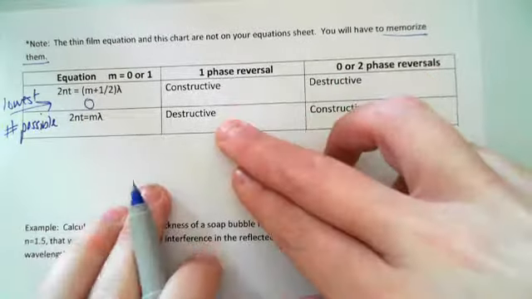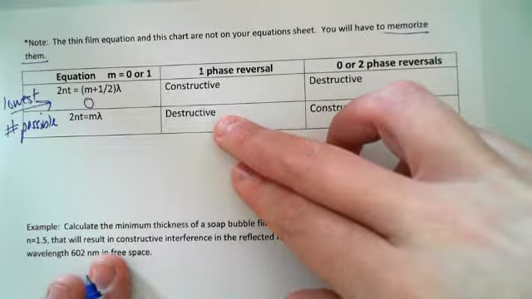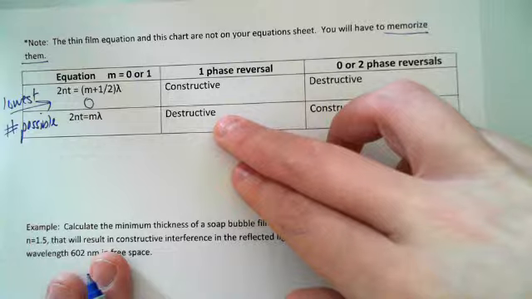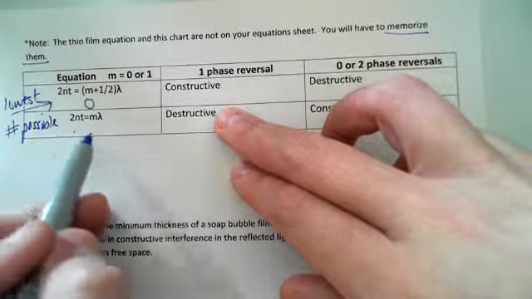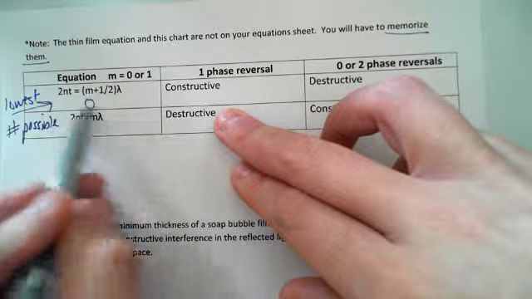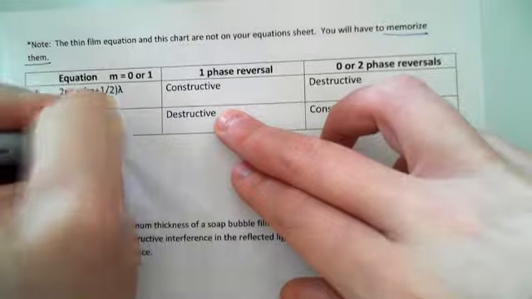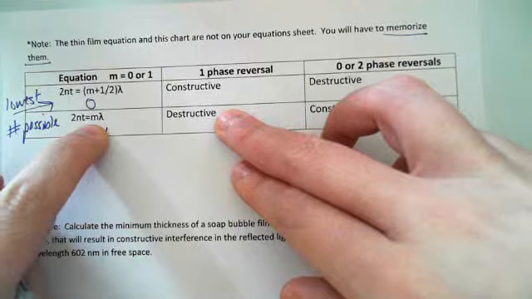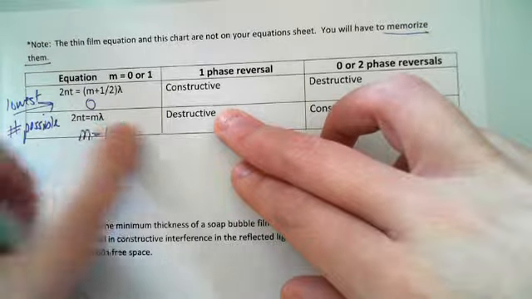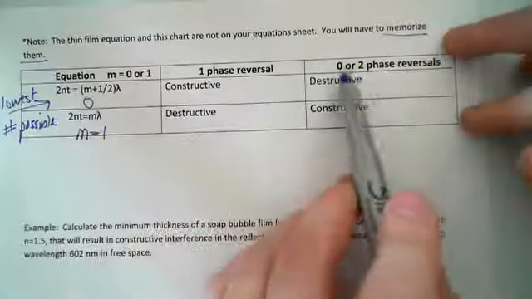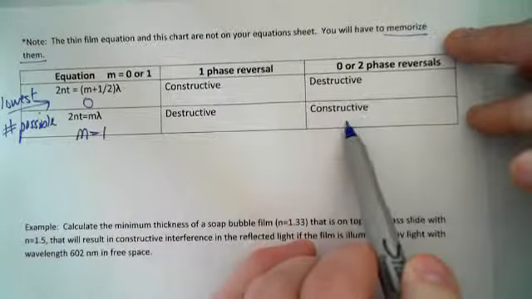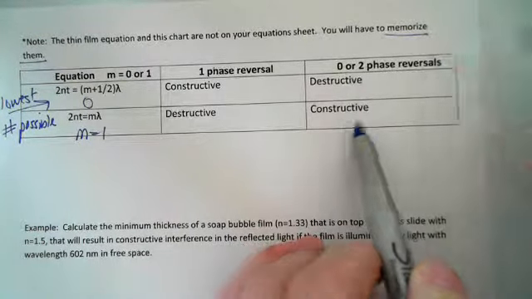But let's say, what wavelength is going to get canceled out? What wavelength is going to get absorbed and you won't be able to see it? That's destructive interference, and I want to know the thinnest film possible. You're going to use this equation, and m is going to have to equal 1 in this case, because if it was equal to 0, it's going to cancel out your whole equation, and that's lame. If you have 0 or 2 phase reversals, it's just flipped. Okay, let's do an example.